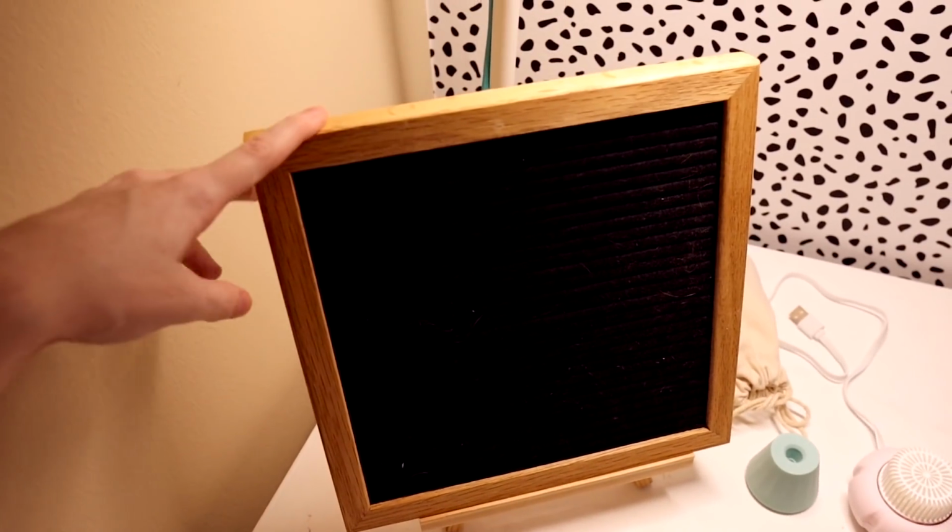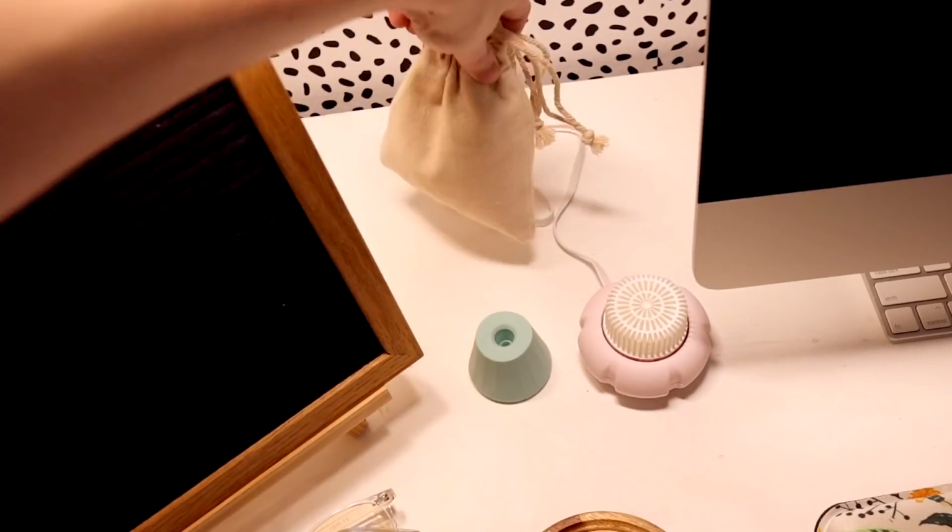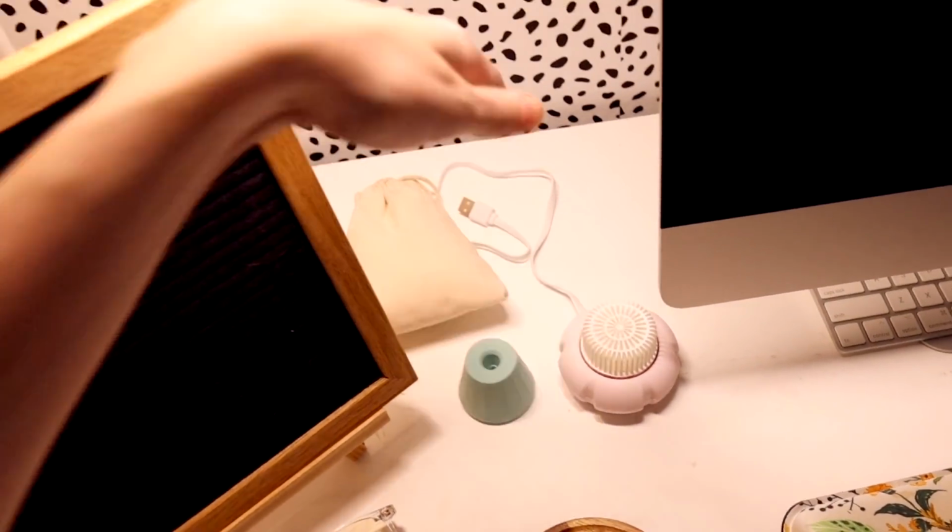This is the letterboard next to my desk. I don't have a quote on it yet because I'm still trying to decide what I want to go for. These are the letters next to it whenever I do decide.